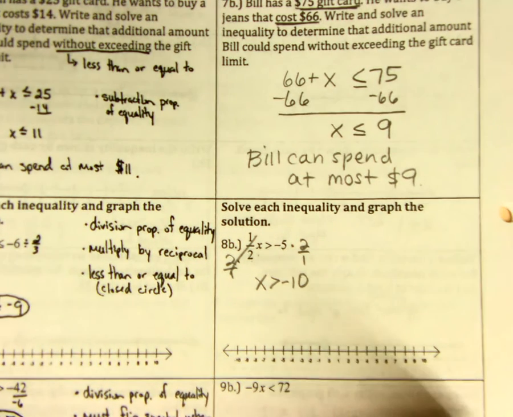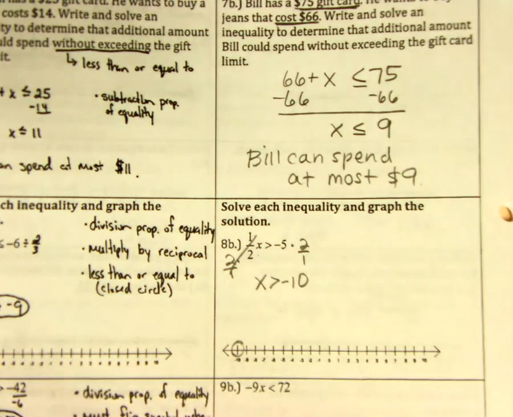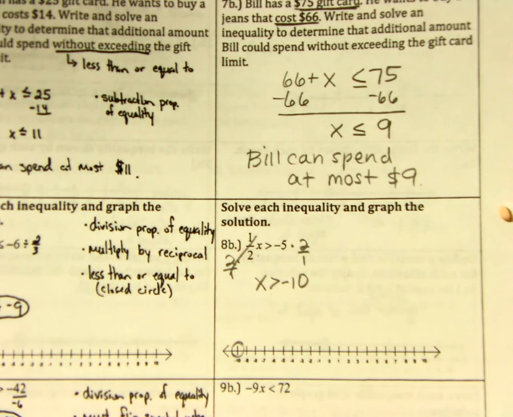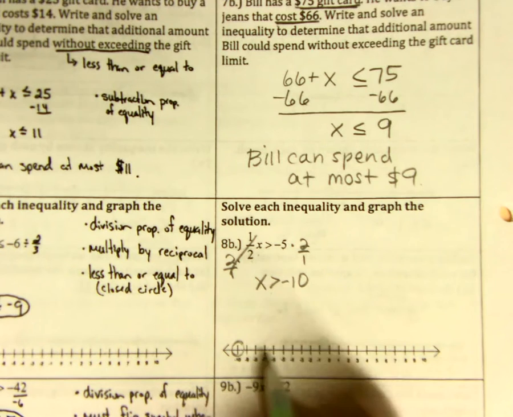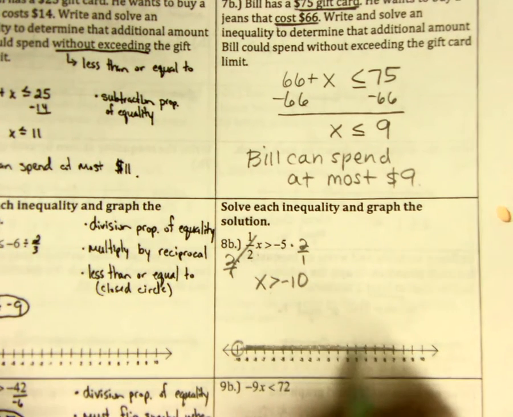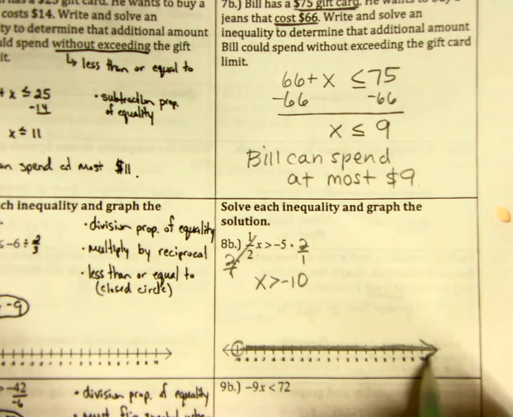We're going to graph this guy right here, open circle at negative 10, and we're going to ask ourselves, okay, is negative 10 included in our answer? And because it is not equal to negative 10, the answer is no. So that's going to be left as an open circle. Greater than means we are shading to the right, where all of the values are bigger than or greater than negative 10.